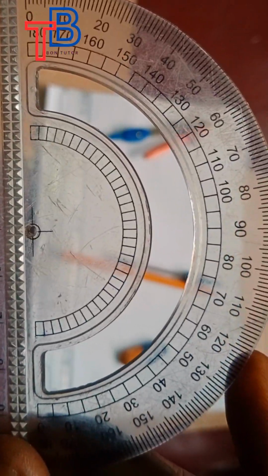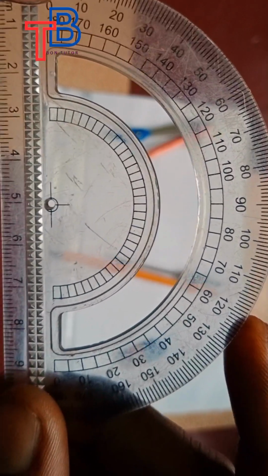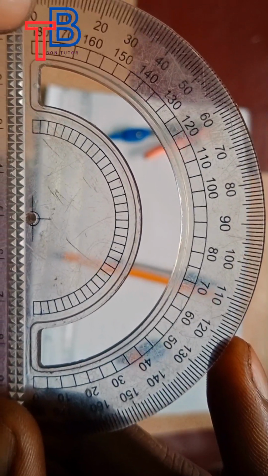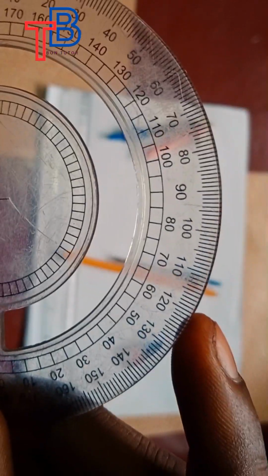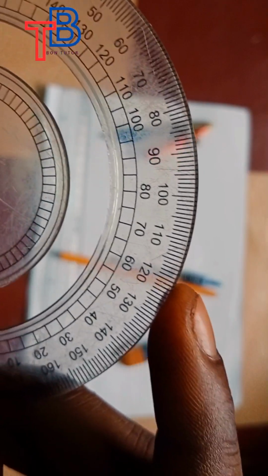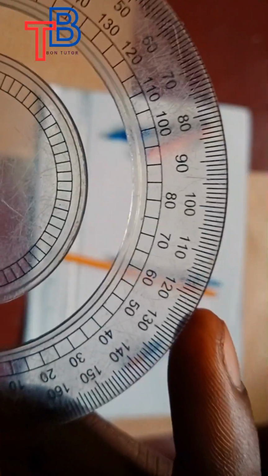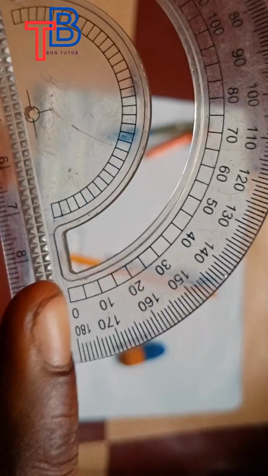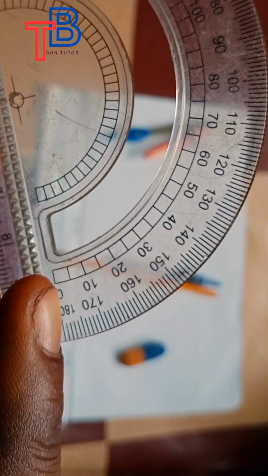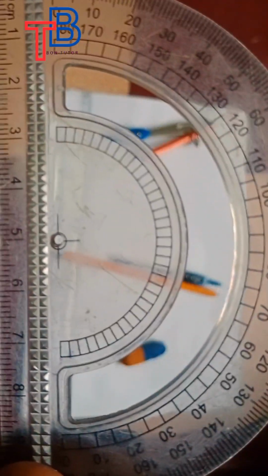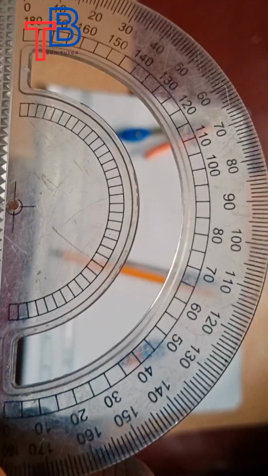It means you are going to consider the calibration at the top that starts from 0, because your measurement of angle starts from the baseline. So you are going to start from 0 then to whatever angle you want to measure. But let's say you want to consider the angle by your right, then you are going to consider the one that starts from 0 from here. So you consider the one from your right. So it depends on the sides you want to consider for your angle.